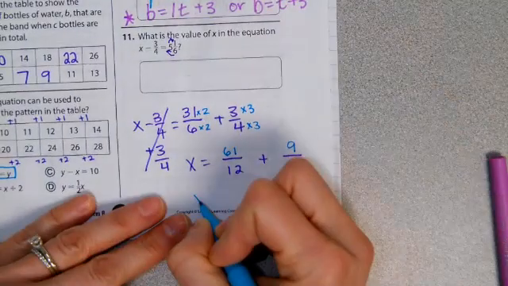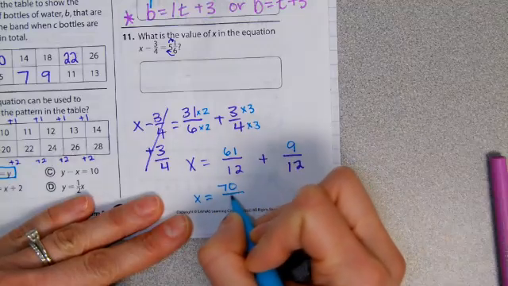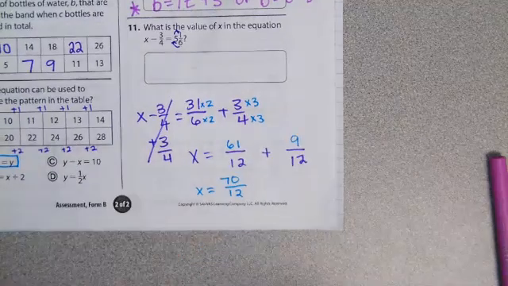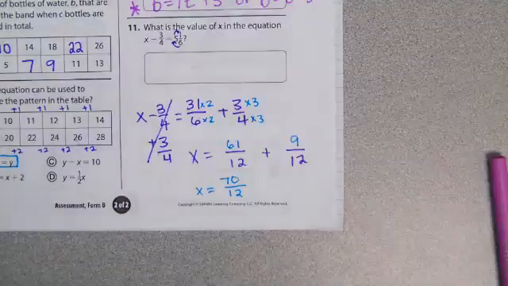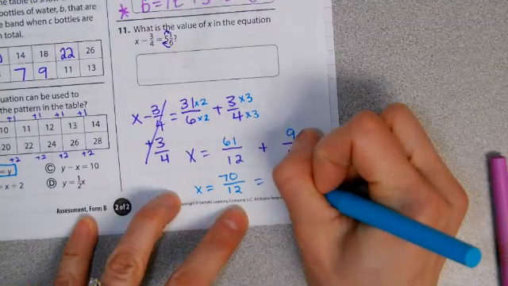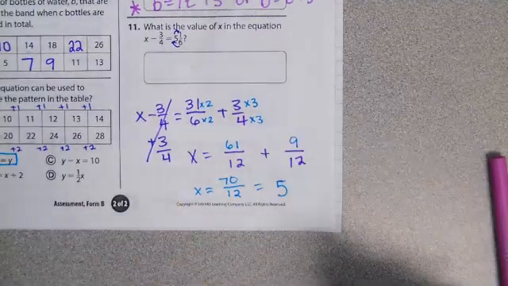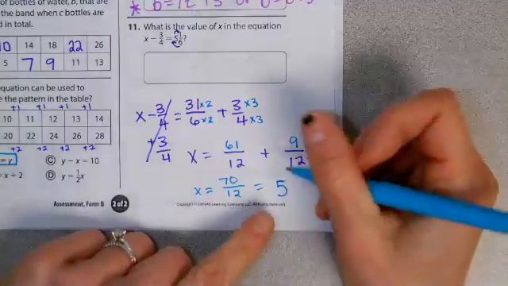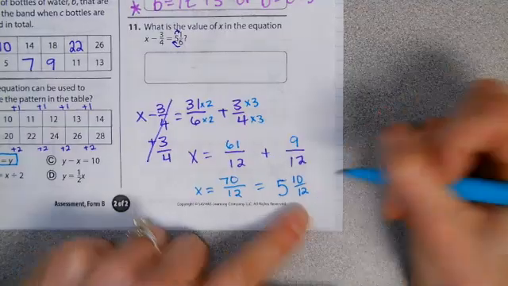So I get x equals 61 plus 9 is 70 over 12, and then we change it back to our mixed number. How many times does 12 fit nicely into 70? It would be 5, right? 5 times 12 is actually 60, and so what would be left would be 10 twelfths.